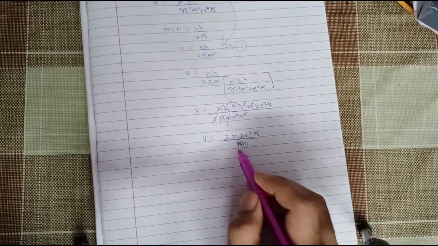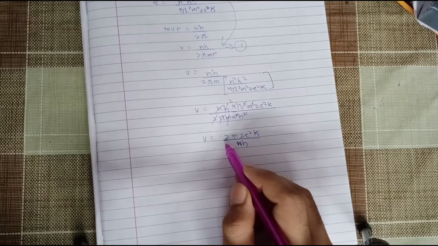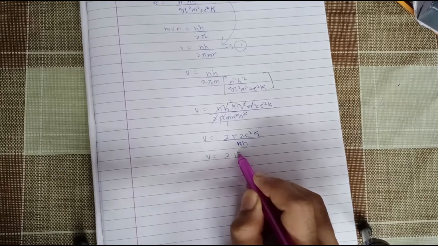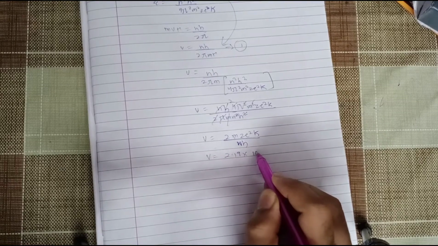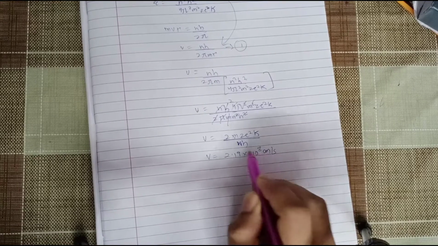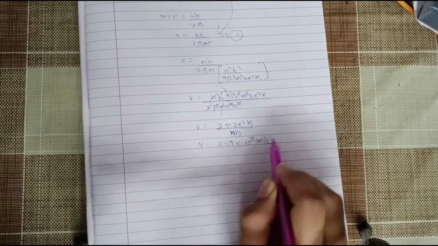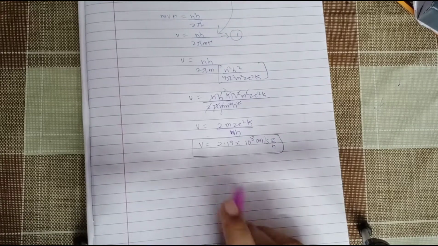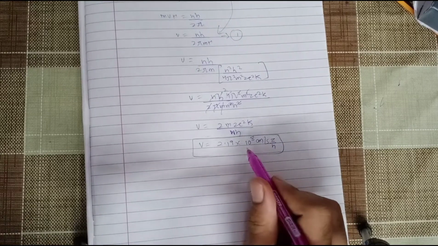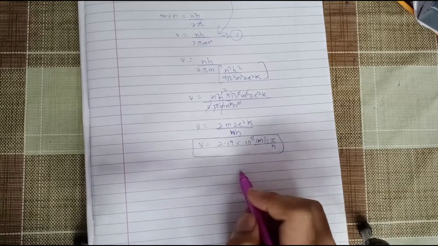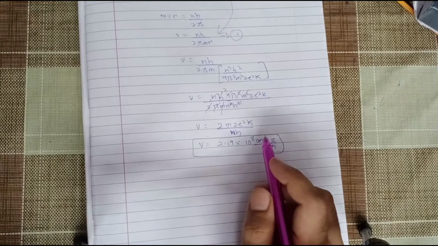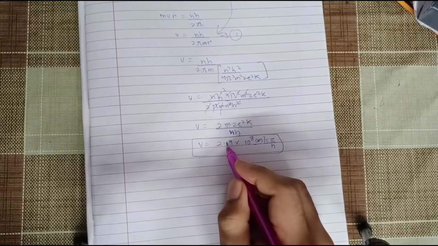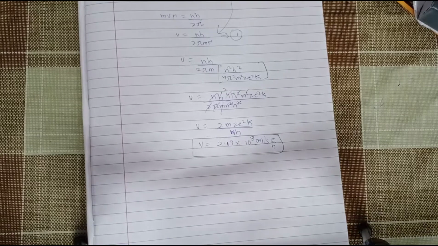Now for the expression to look beautiful for our eyes, it will be 2.19 into 10 raised to power 8 centimeter per second into z by n. This is the velocity of the electron revolving in the nth orbit. And if you want it in meter per second, you can substitute 10 raised to power minus 2 meter, and you will get 10 raised to power 6 in place of 10 raised to power 8. So guys, this was the expression. Now let us move on to the energy.